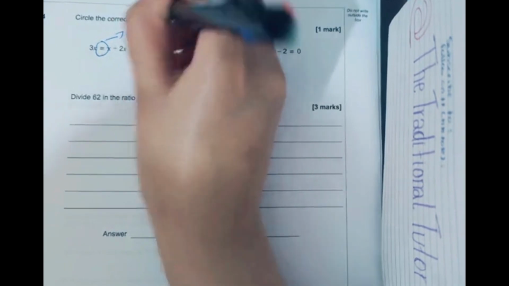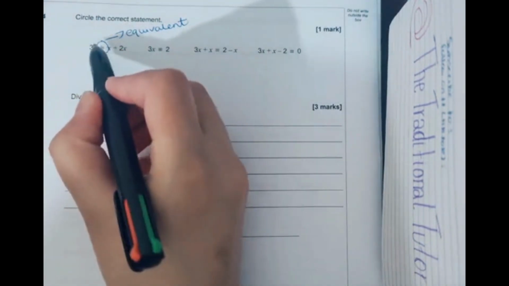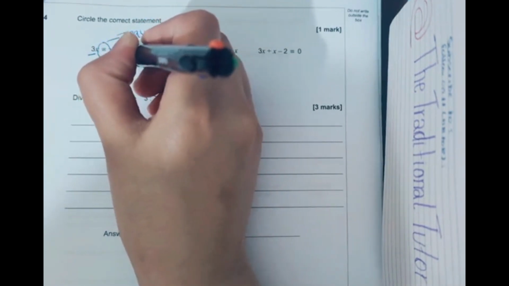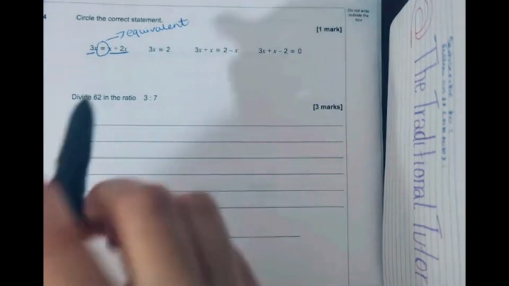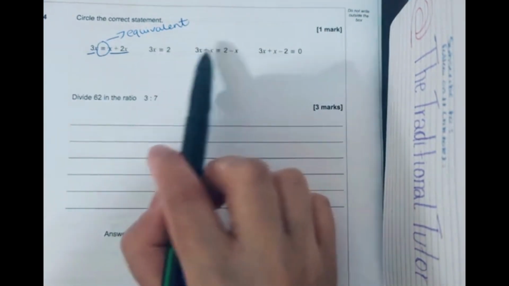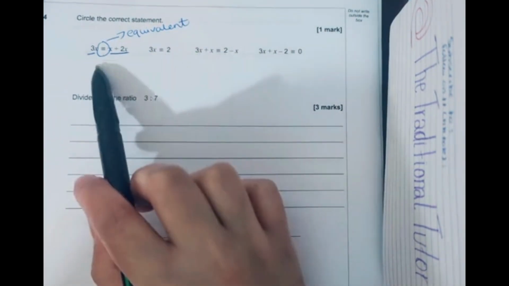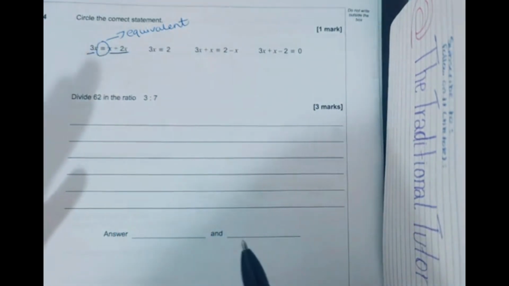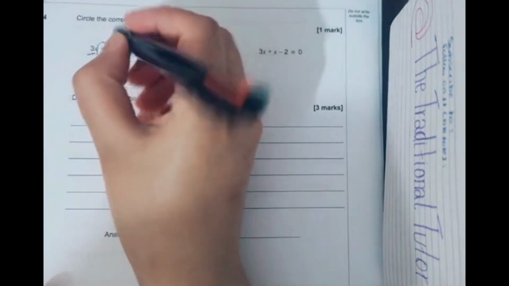It just means that whatever's on this side is going to be equal or equivalent to whatever's on the other side. So we've got to work out on all of these statements which one is true, so which one has both sides that are actually equal to each other. Okay, so we'll start off with this one.